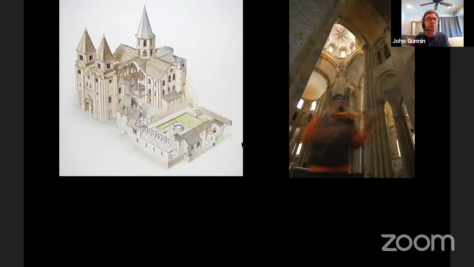With architecture, it's always nice to have that upper view. That's a cutaway drawing, so you can actually see into the church and see the outside of the church. And you can also see that there's a monastery adjoining with a kind of cloister. And that's why this Saint Foy is called an Abbey church, because it's associated with a monastery.